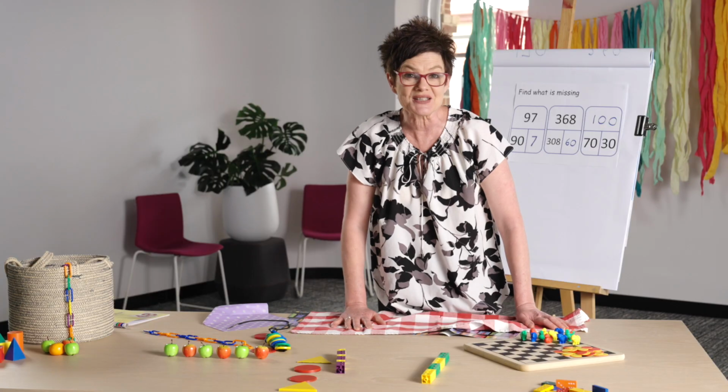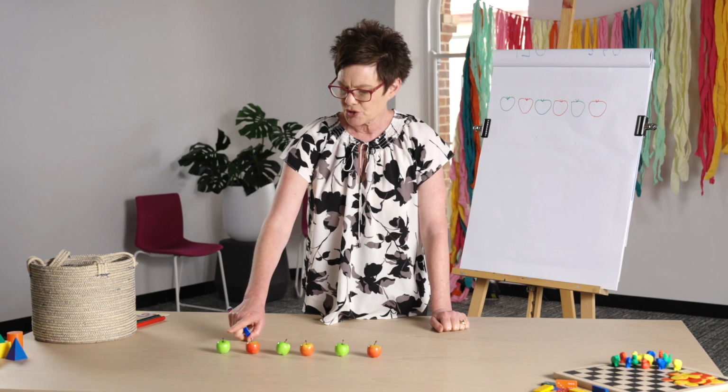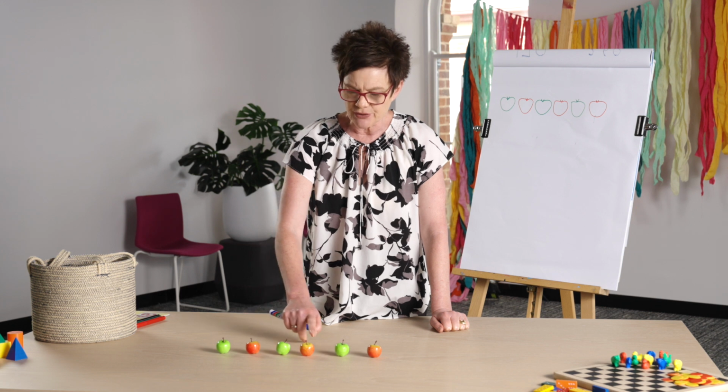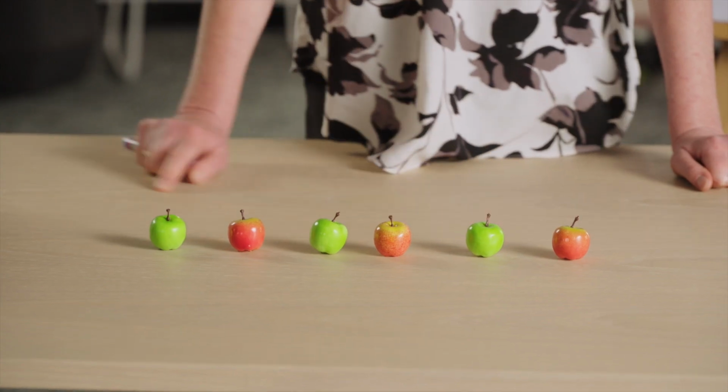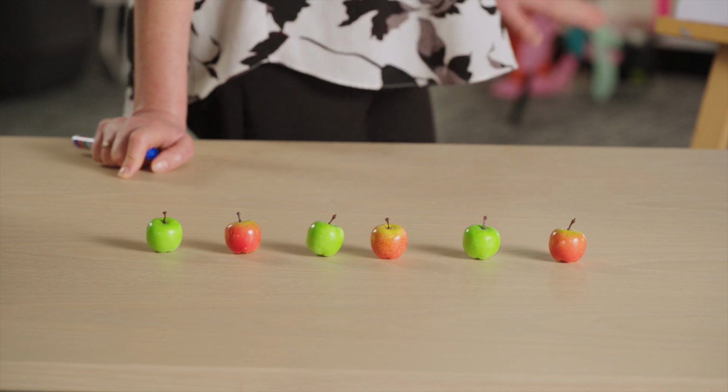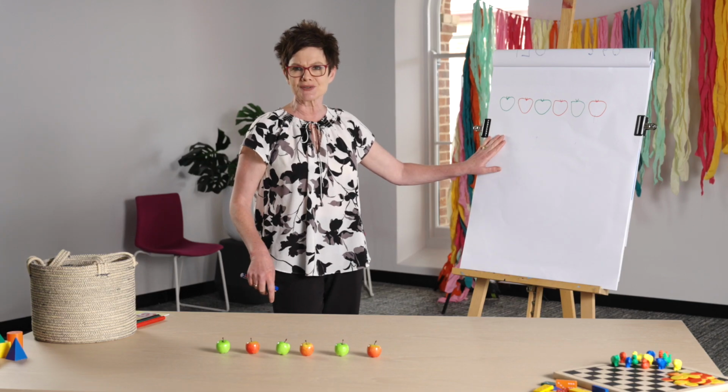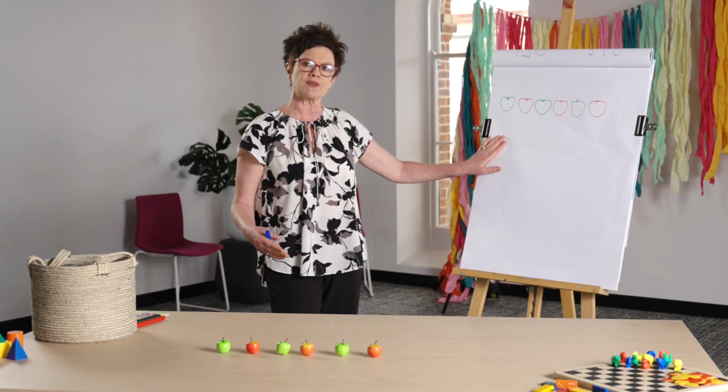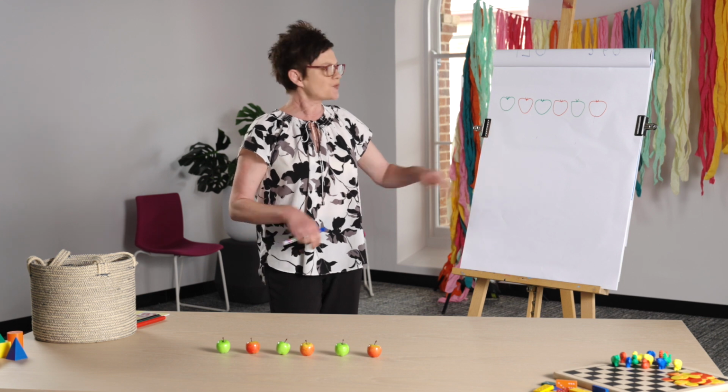So let's do the last one together. I'll clear the table. Okay, so I've managed to make our pattern. Let's have a look at it. Apples. Green, red, green, red, green, red. And I've made it. I've drawn it. And now we're going to have a look at the pattern. So what have we got here?